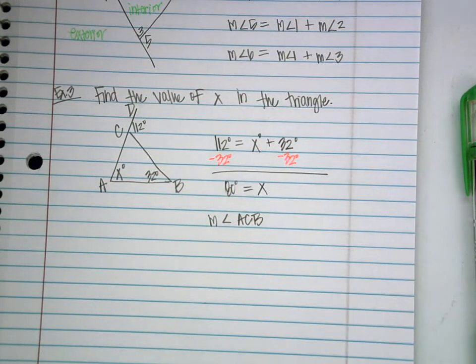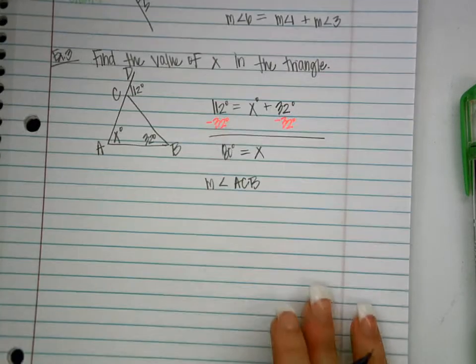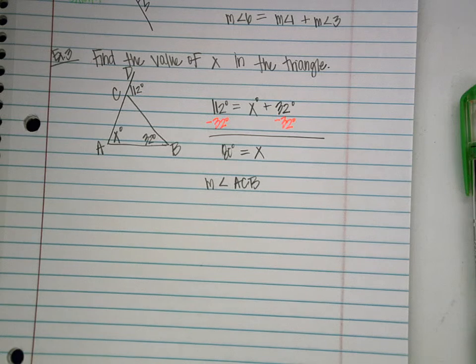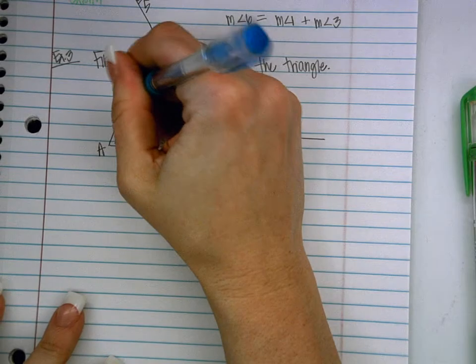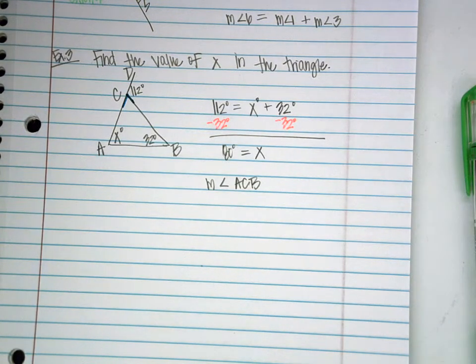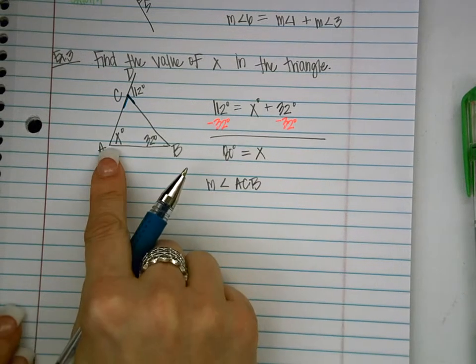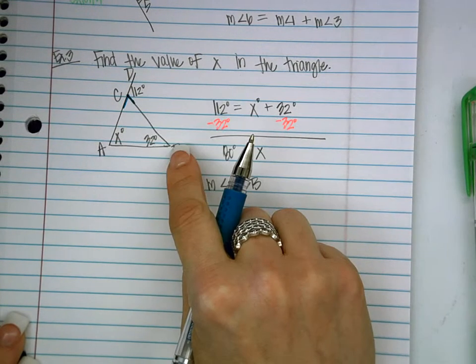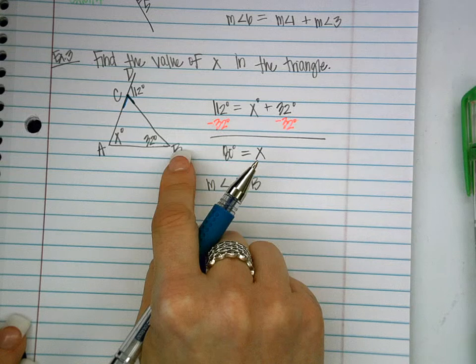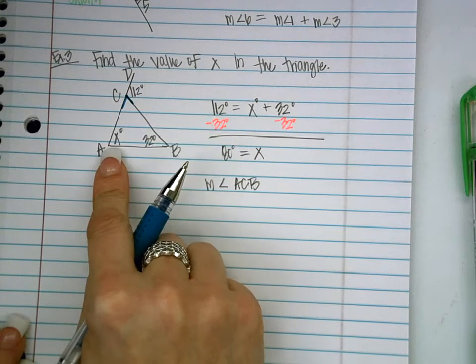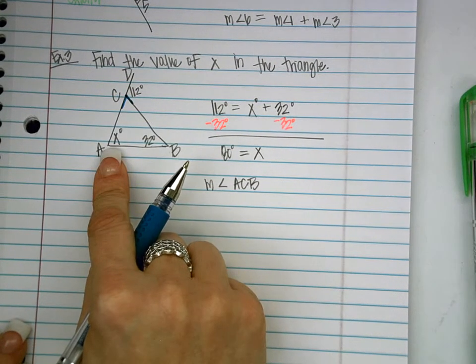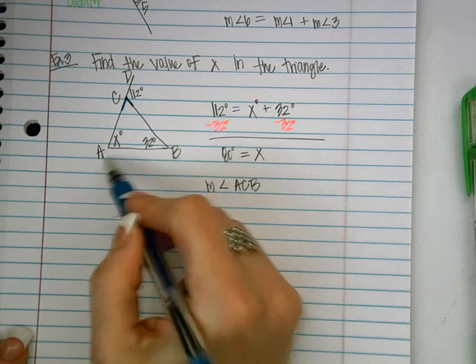Now, what if I asked you for the measure of angle ACB? How could you find that? Which one is ACB? It's this one. The way we name angles is where it starts, the middle, and the end. So ACB could also be written as BCA. It's the same thing. It couldn't be CAB because CAB is x.